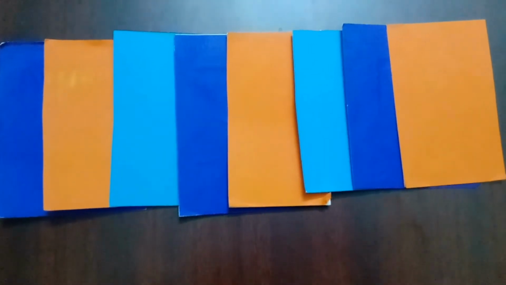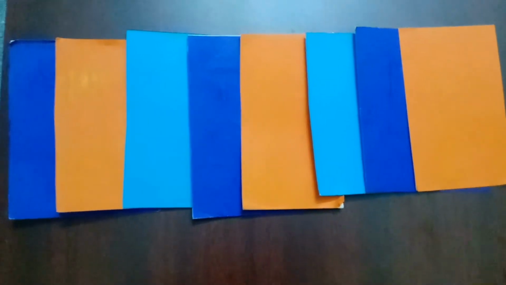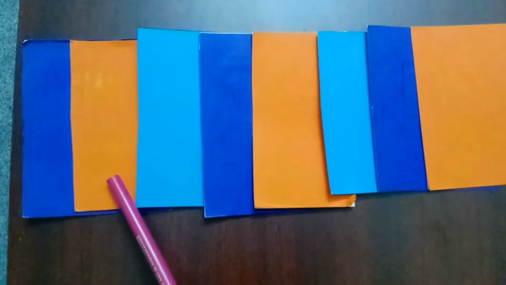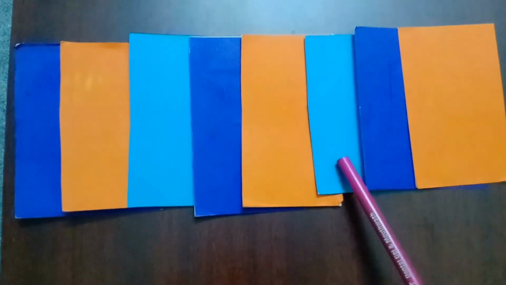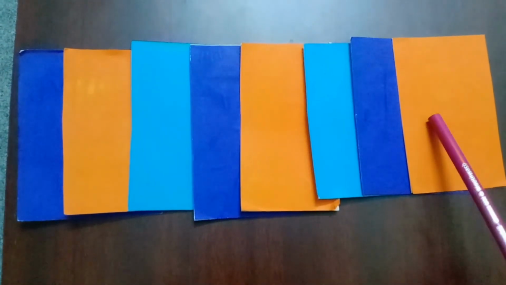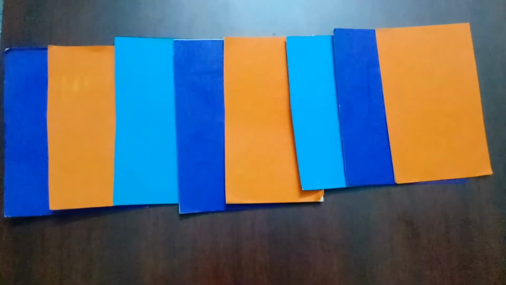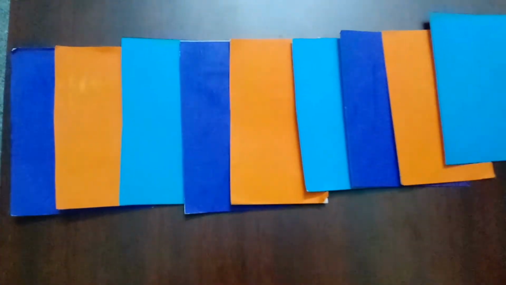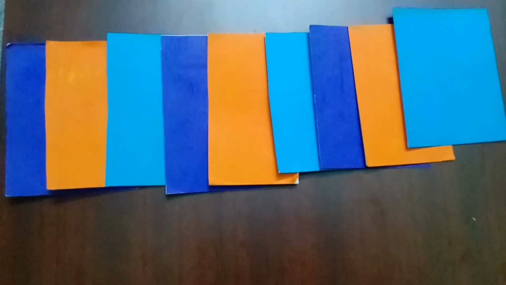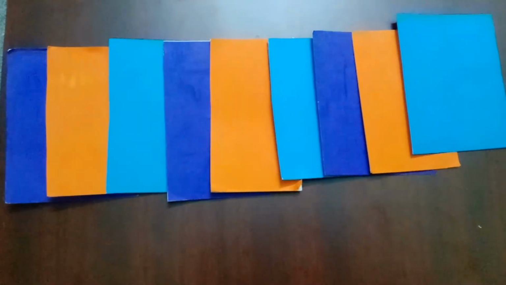Here I have made a pattern with three different colors. Purple, orange, blue. Purple, orange, blue. Purple, orange. Can you guess what color comes next? Yes, it is blue. So we can make different patterns with many colors, many shapes or different objects.